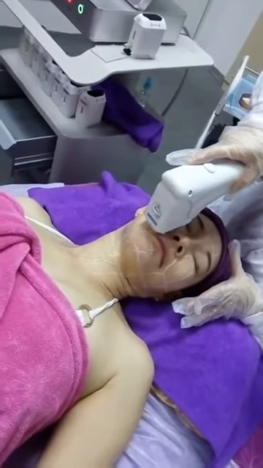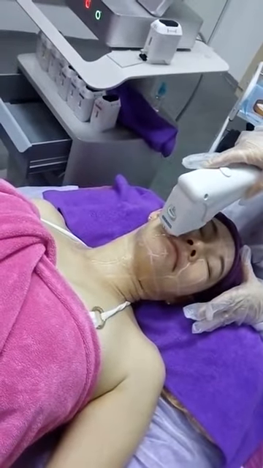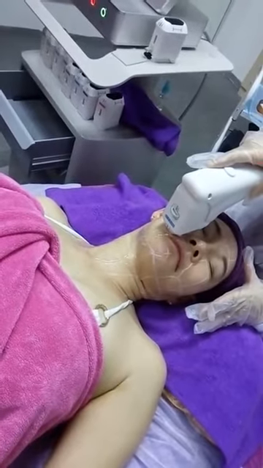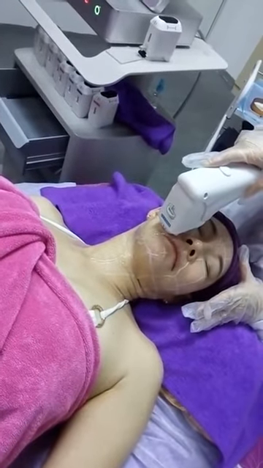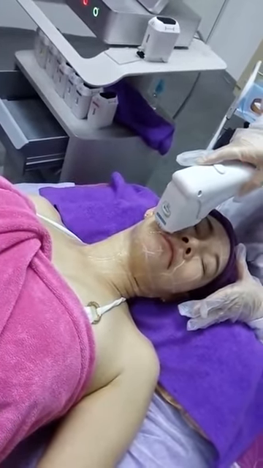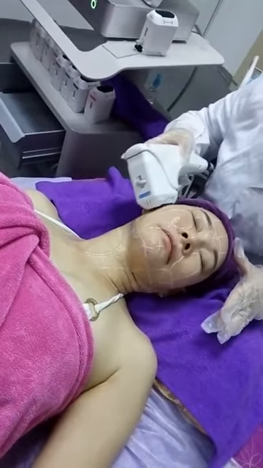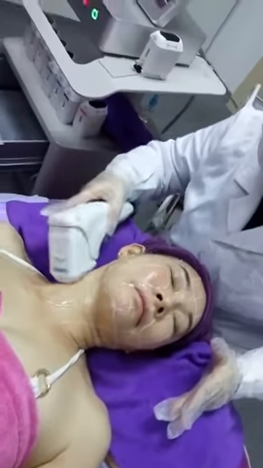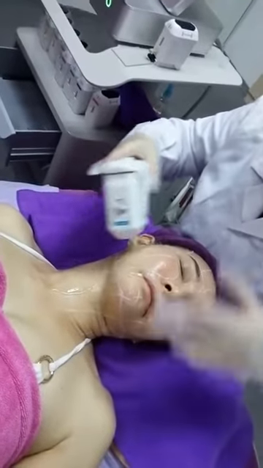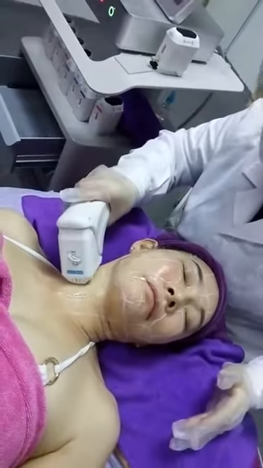And so as you can see, we're carrying on with the treatment, delivering the energy. Normally, once again, you start at a low power setting and increase the power setting as you go along.